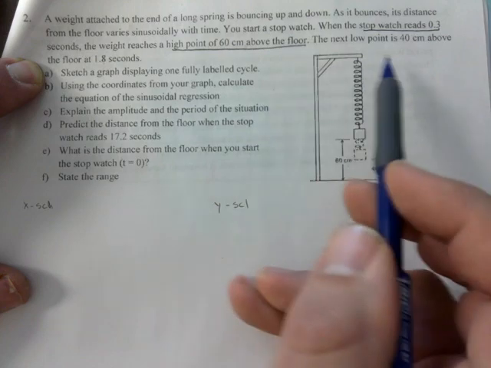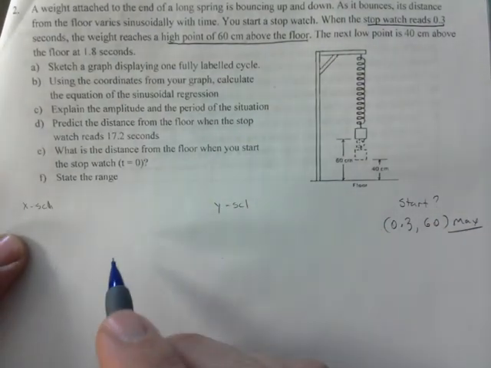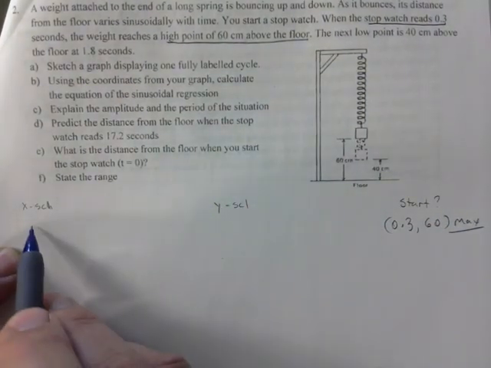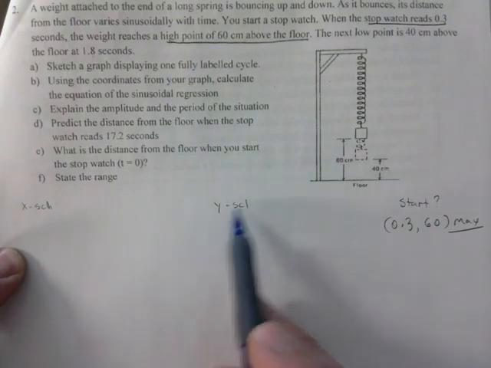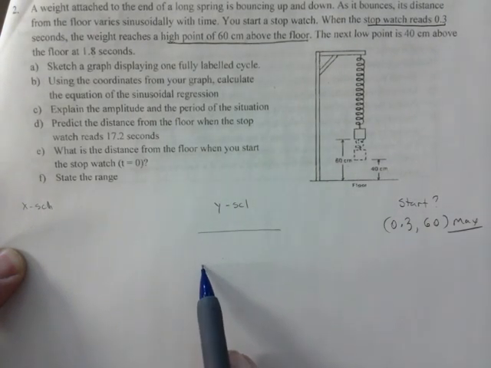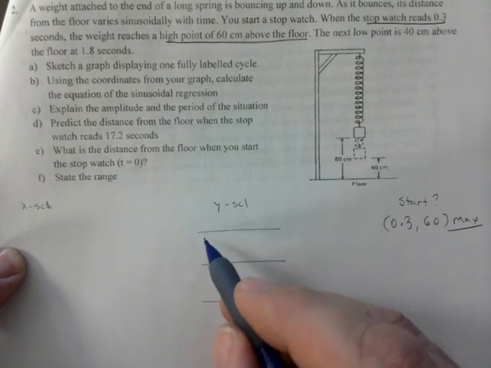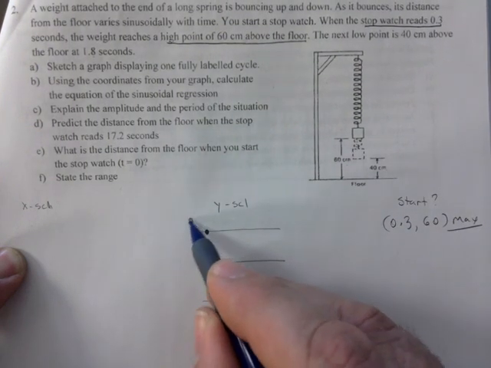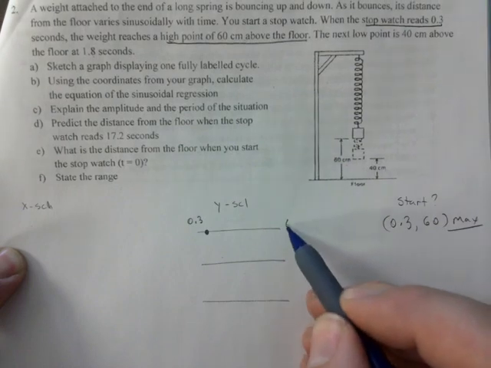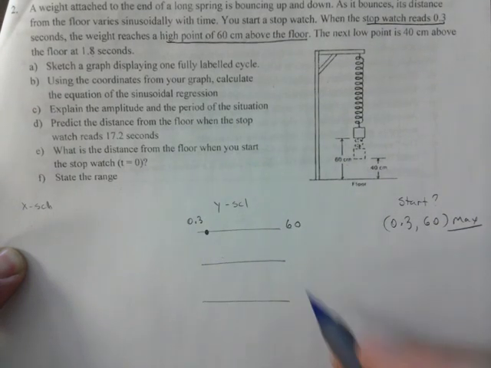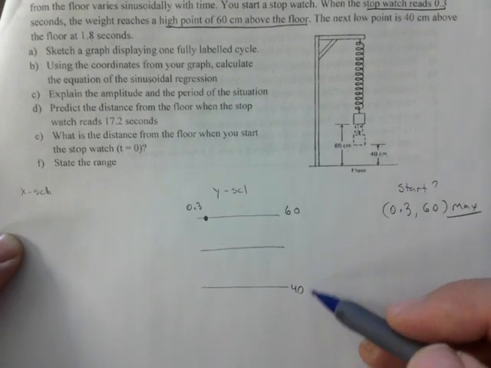What's going on there? There is no period given, but what you should understand, I'm going to start it here at the Y scale. We are told that we are somewhere up here at 0.3, right? At a height of 60. The low point is 40, correct? So we're getting the high and the low.